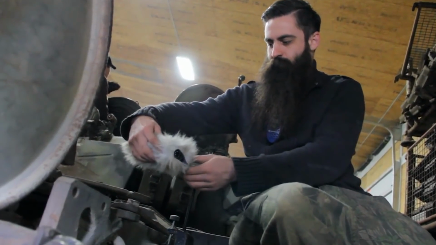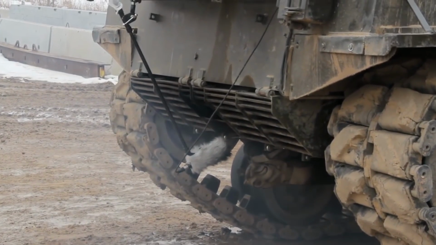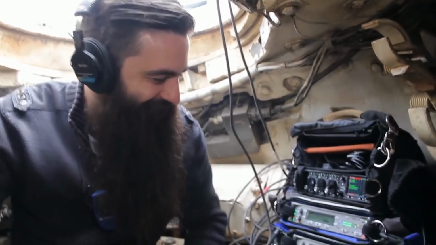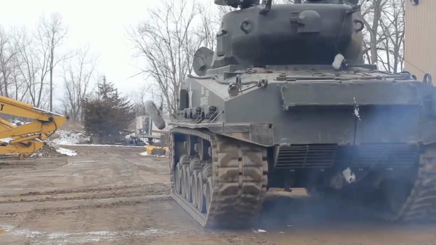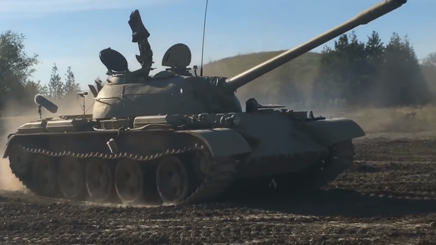In order to assemble a full set of sounds for a vehicle in the game, we have to attach an array of different microphones to the tank at key locations, like the engine, intake, exhaust, gearbox, treads, and inside the cabin. From there, we roll the recorders and have the driver perform a list of maneuvers, like going in a straight line at various speeds, turning at different radiuses, accelerating and decelerating, and the startup and shutdown of the engine.